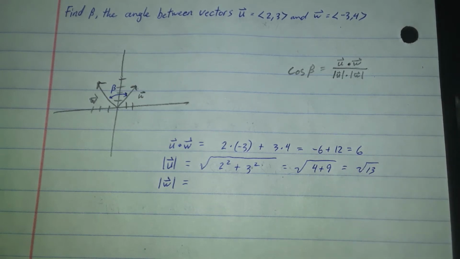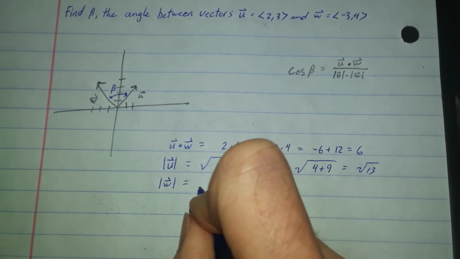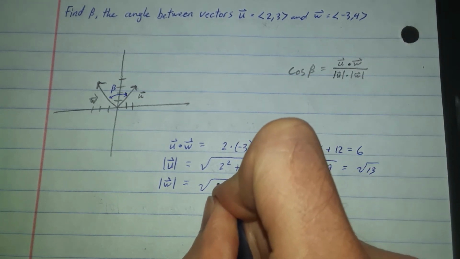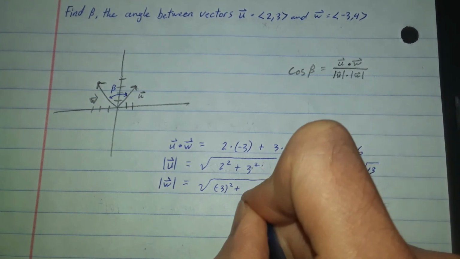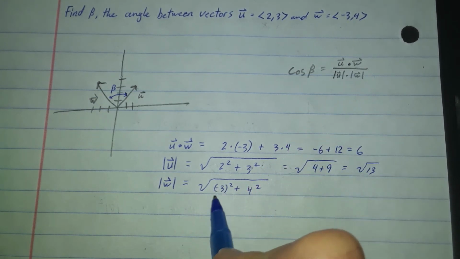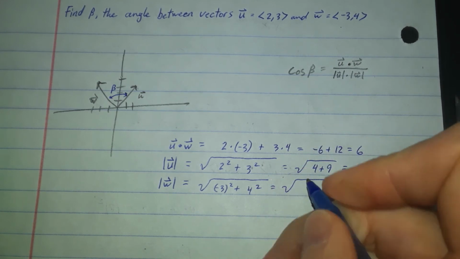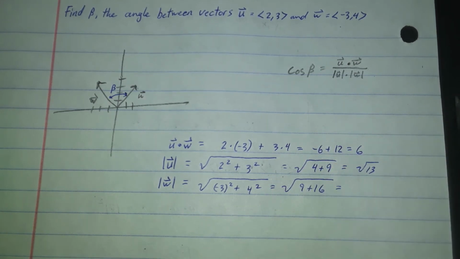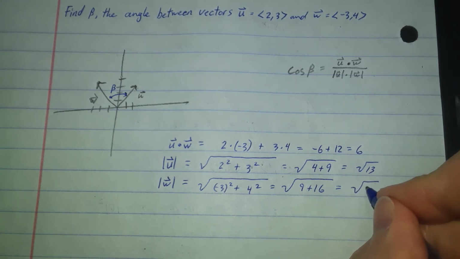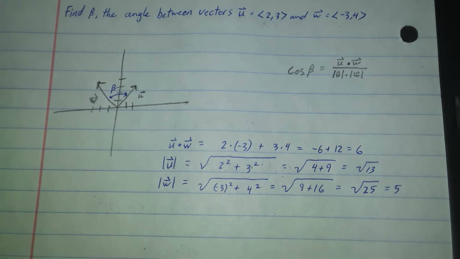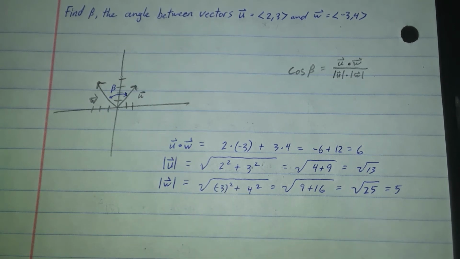Likewise, when we look at vector w, we're going to have negative 3 squared plus 4 squared. Notice this squaring of a negative is going to give you a positive back. Watch for sign errors to occur there. So we're looking at 9 plus 16. So looking at the square root of 25, which is going to give us a nice integer value here. This is a Pythagorean triple 3, 4, 5.